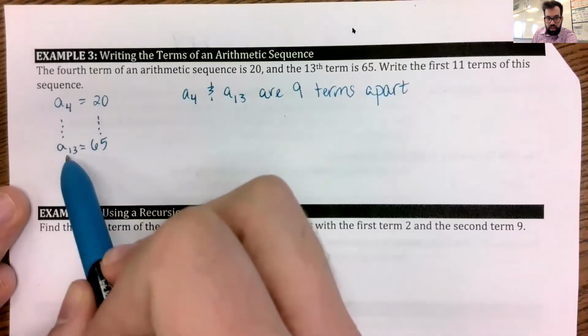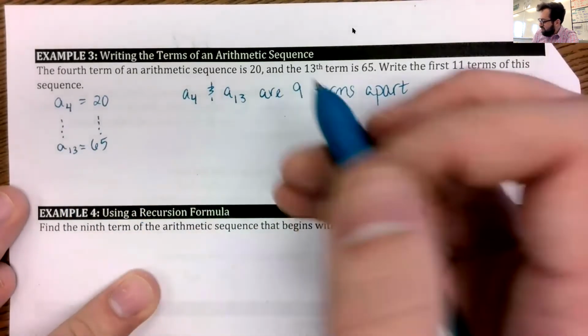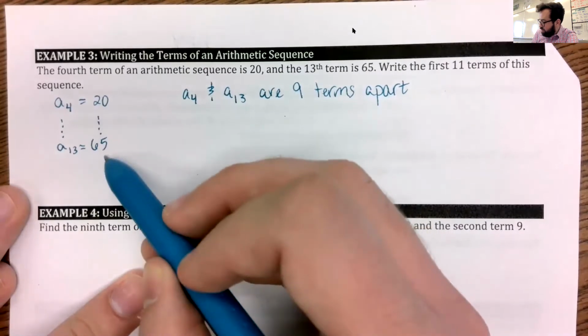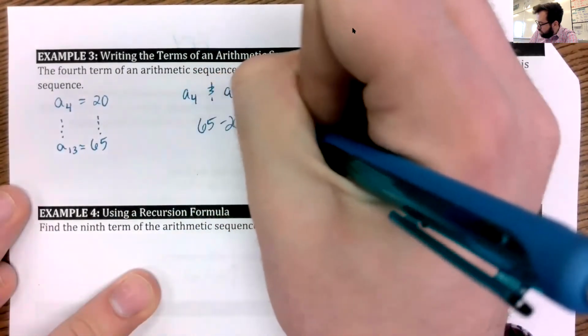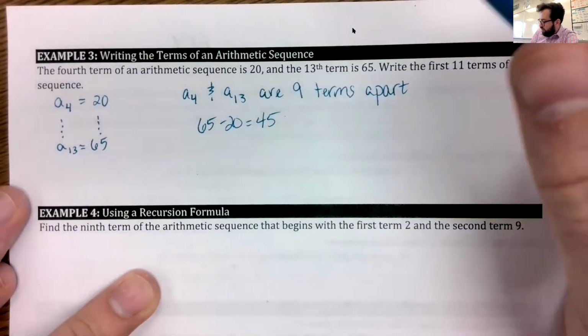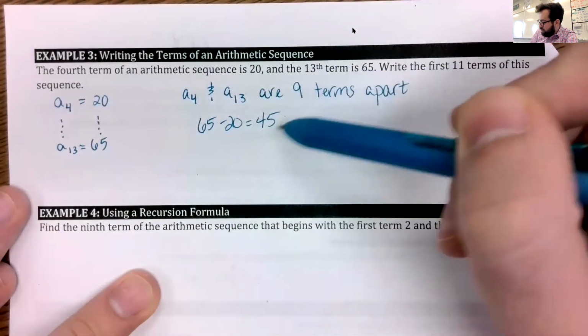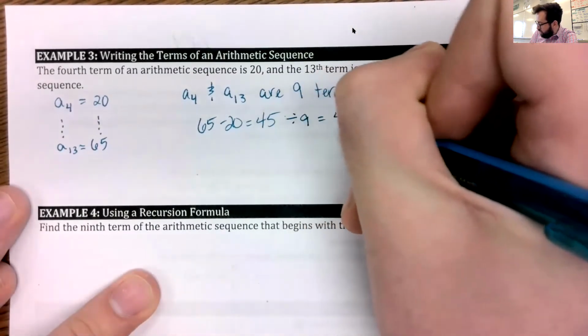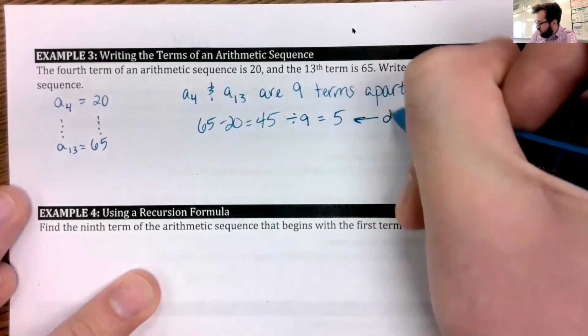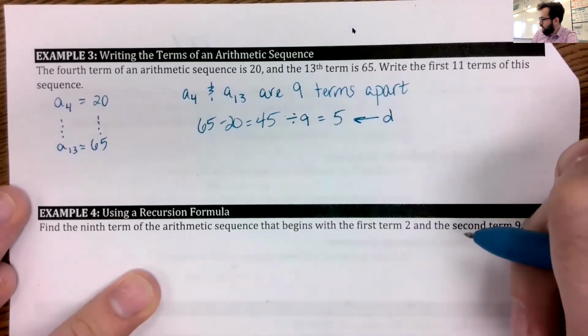In other words, 4 plus 9 is 13. So let's figure out the difference between 65 and 20. So 65 minus 20 is 45. And something was added 9 times to get a total of 45. So if I divide that by 9, I'm going to get 5, which means our common difference must be 5.